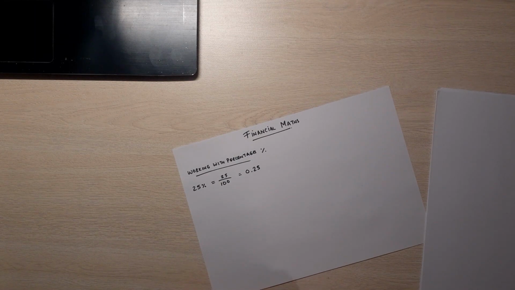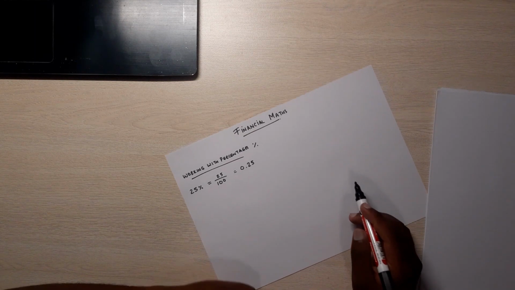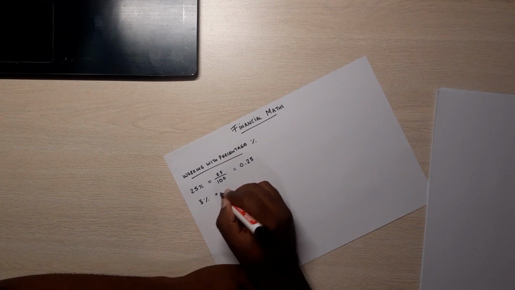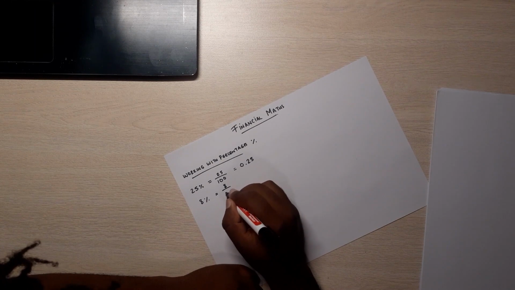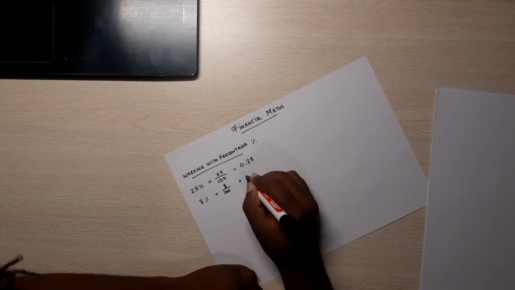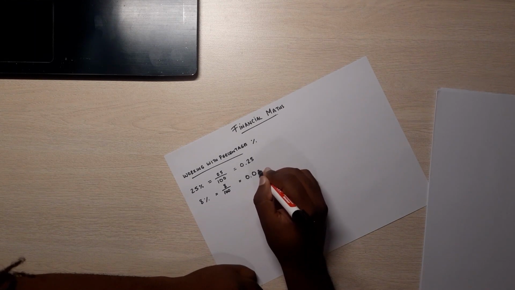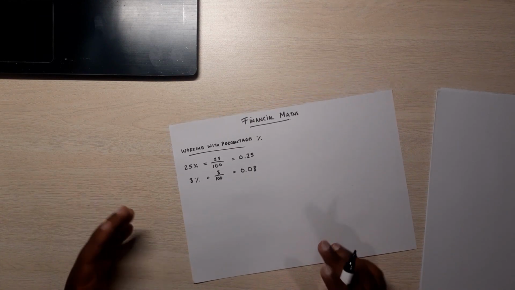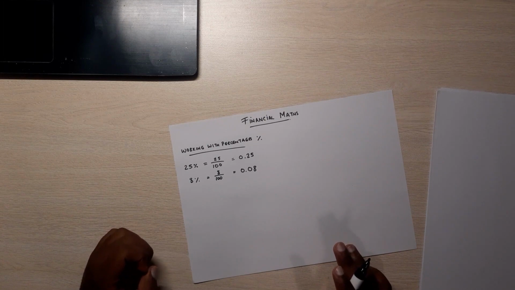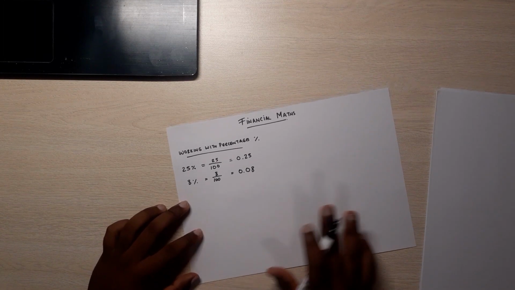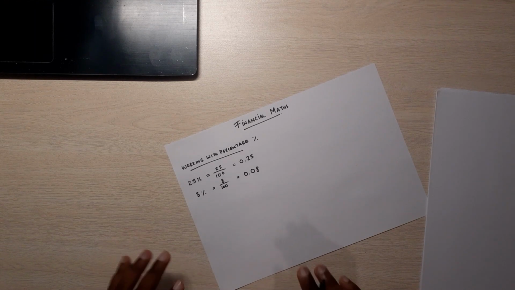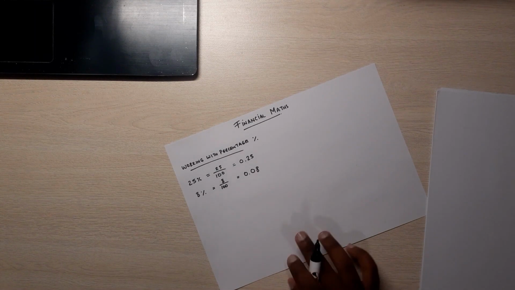We can look at even 8% there. 8% is 8 over 100, and it's 0.08. It's just a percentage of a larger number. So this is important. Let's do some calculations with this.